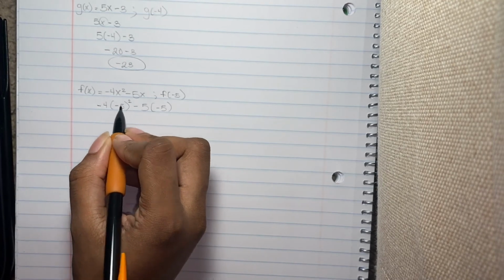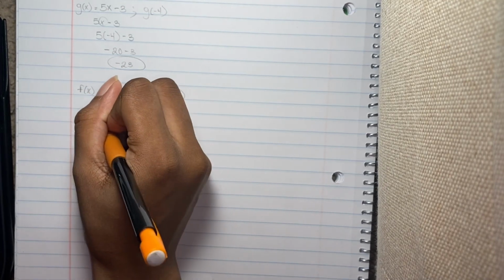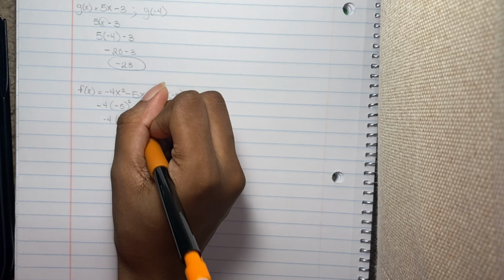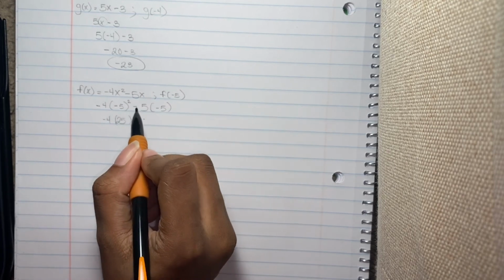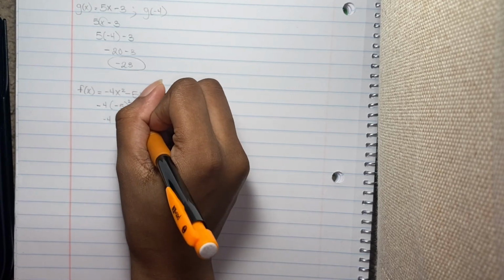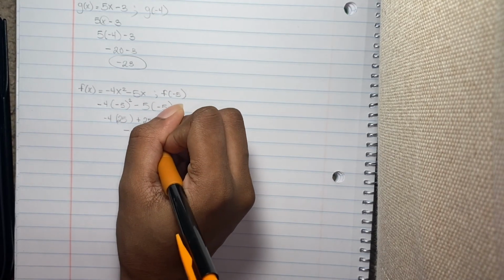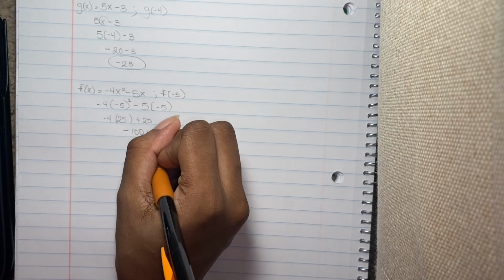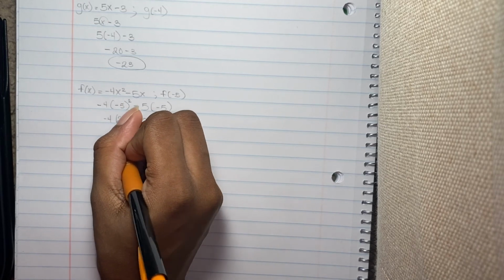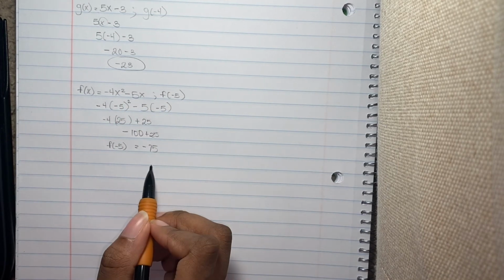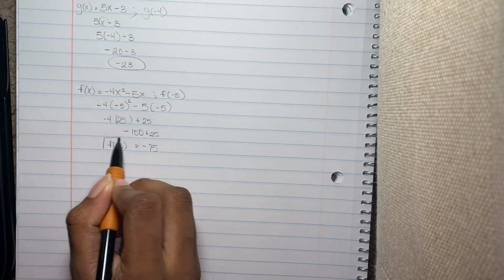And so this times this is 25. Minus 4 times 25 is negative 100, and minus negative 5 times negative 5, you should get a positive 25. So negative 100 plus 25 is equal to negative 75. So f of negative 5 would equal negative 75, and that is your answer. Okay, let's do another problem.